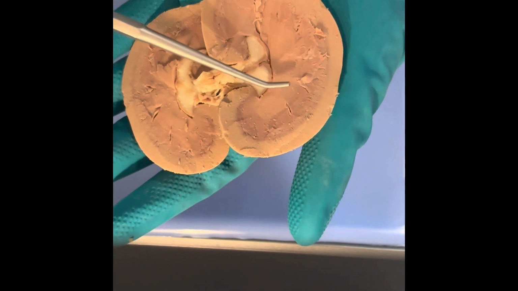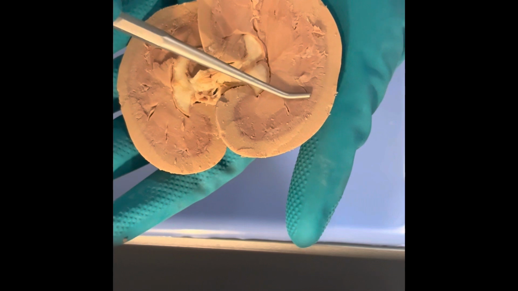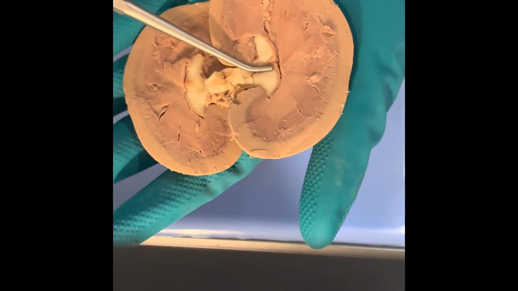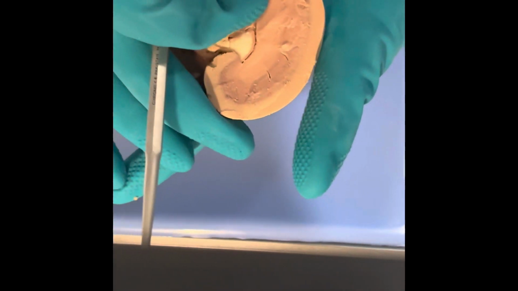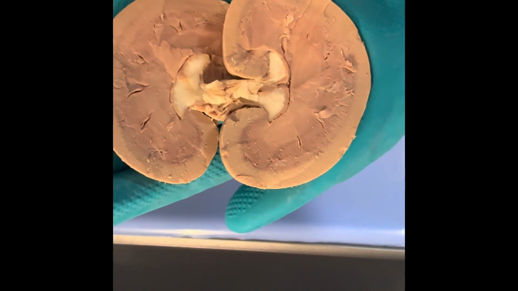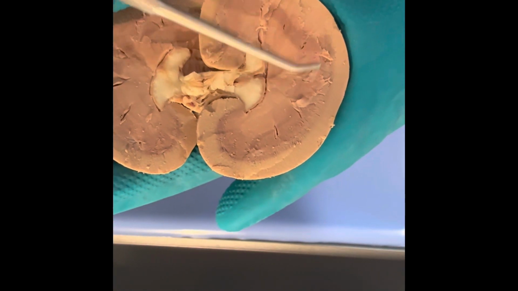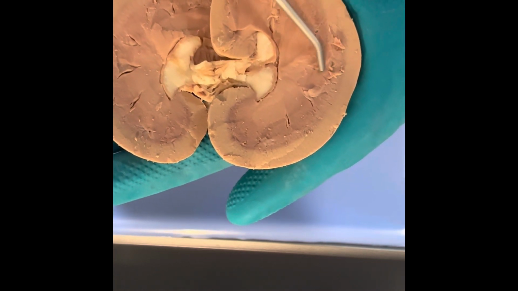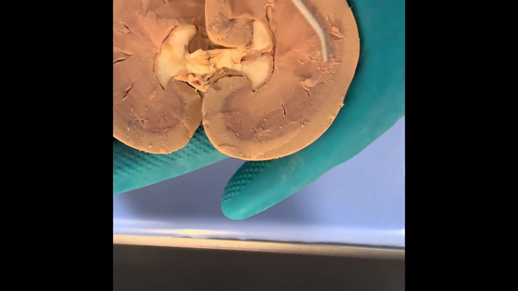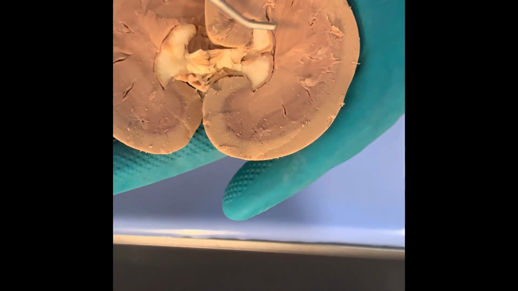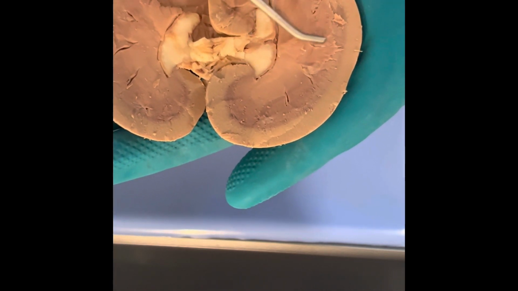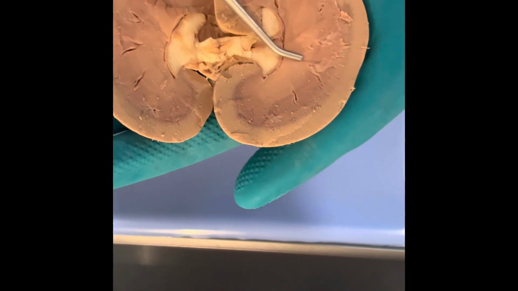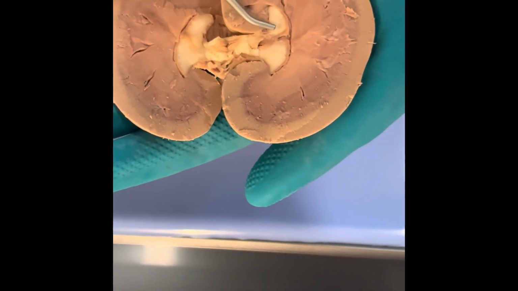So if you can see a division there, that would be a renal pyramid. Again, between those, we have these lighter portions, the renal columns. You can kind of see one here. This one's a little bit difficult to see, but we have one here and one here, and those are what divide the renal pyramids.